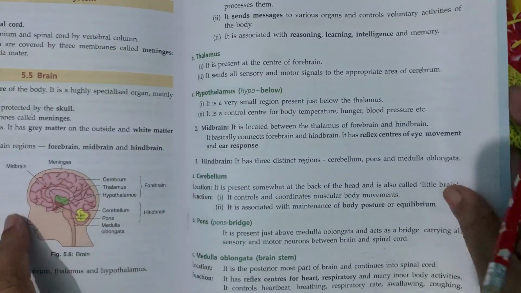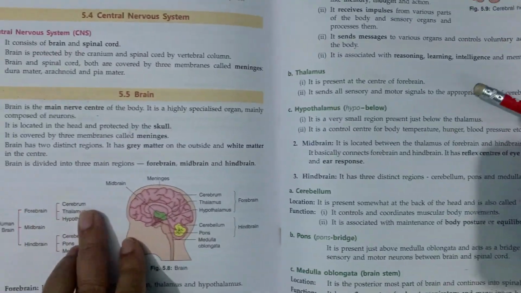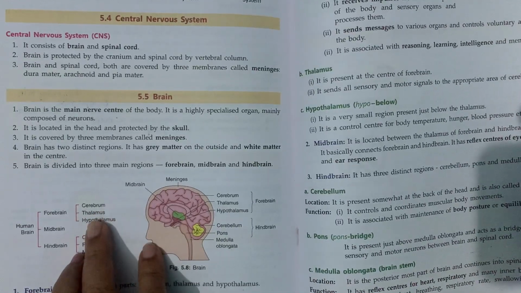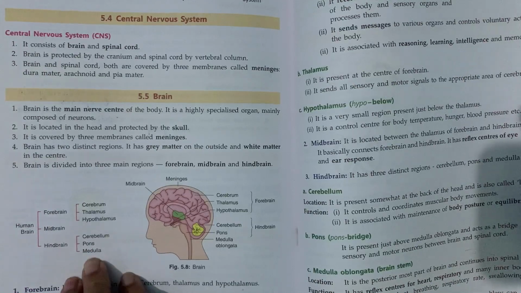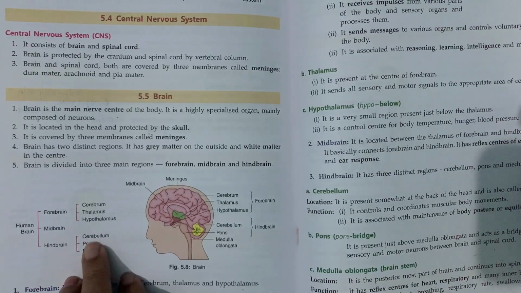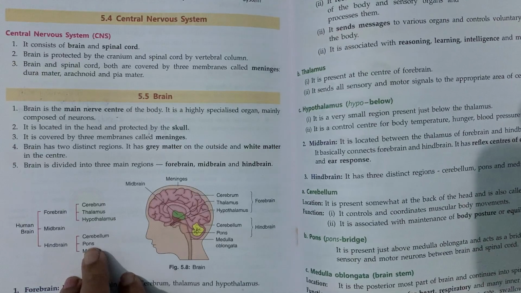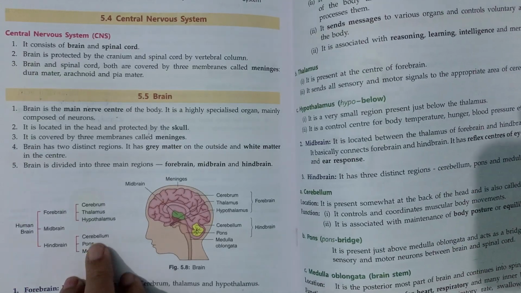Forebrain consists of the cerebrum, thalamus and hypothalamus. And hindbrain consists of cerebellum, pons and medulla. Cerebellum controls and coordinates your muscular activities.